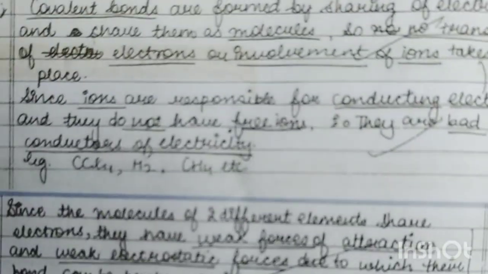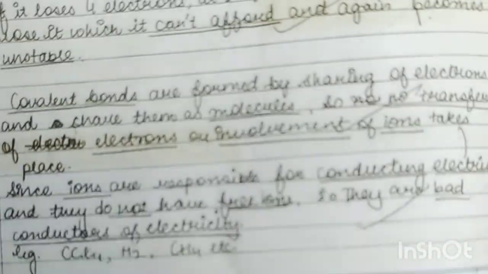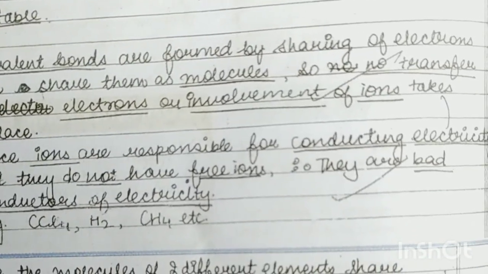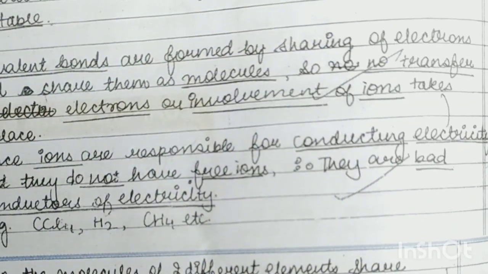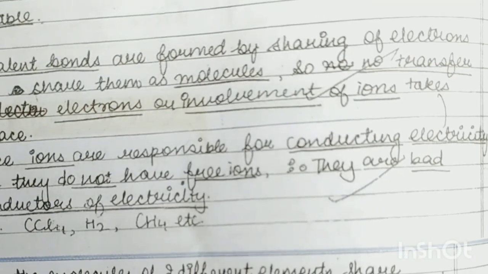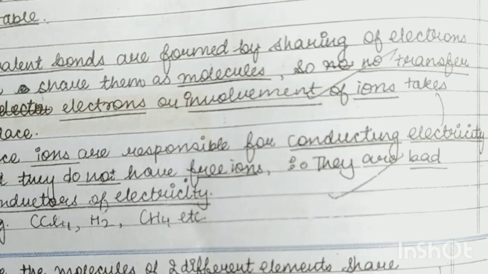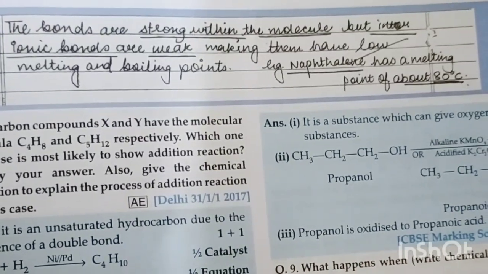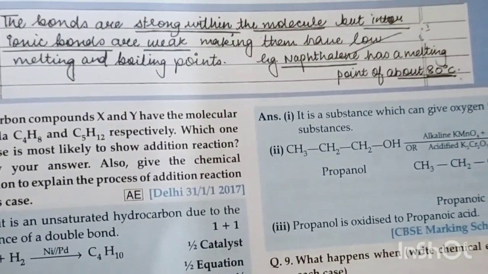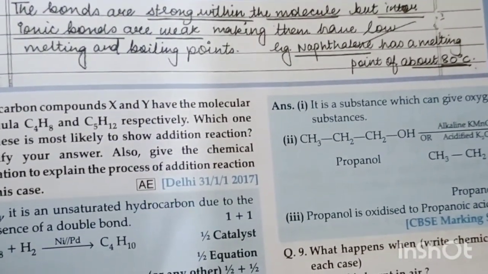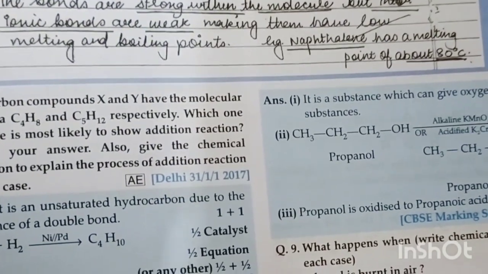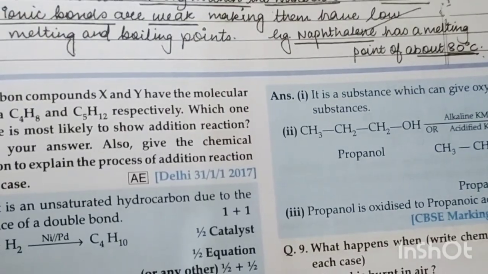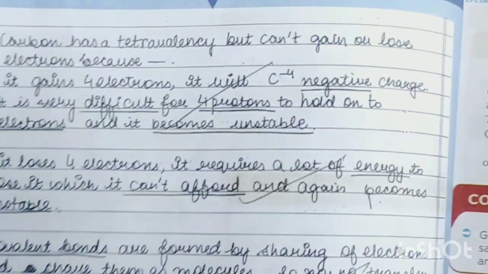So what the topper has written: since the molecules of two different elements share electrons, they have weak forces of attraction and weak electrostatic forces, due to which their bond can be broken easily, and the bonds are strong within the molecule but the intermolecular bonds are weak, making them have low melting and boiling points. Example, naphthalene has a melting point of about 80 degrees centigrade. So in this way you should write the answer.